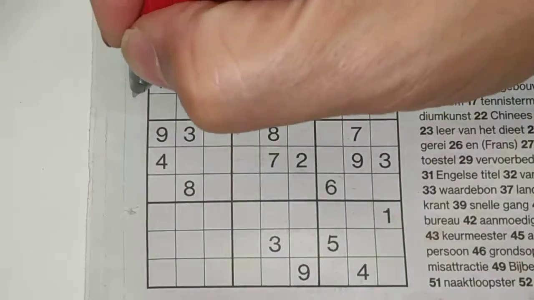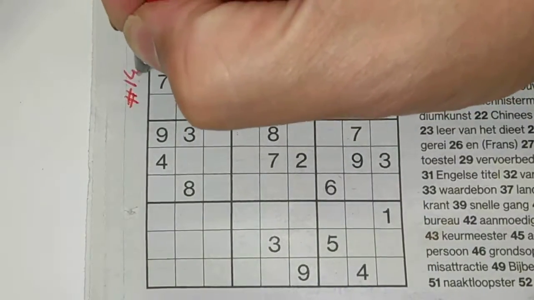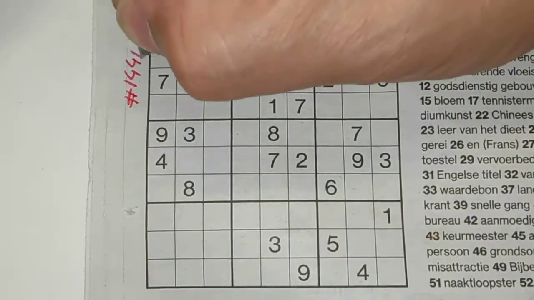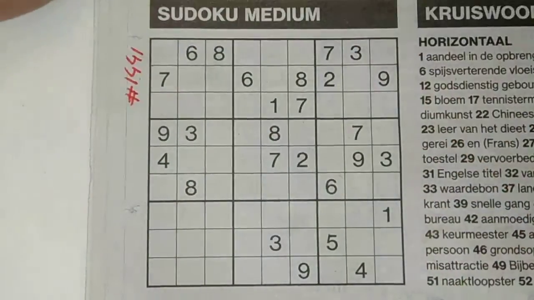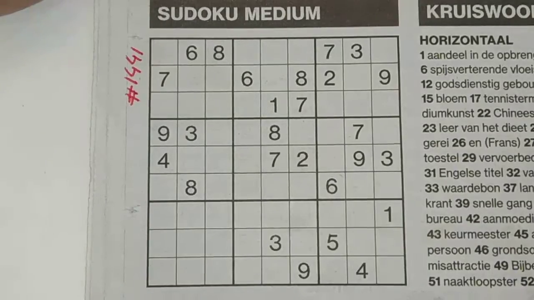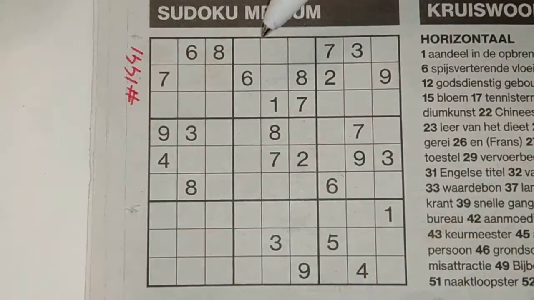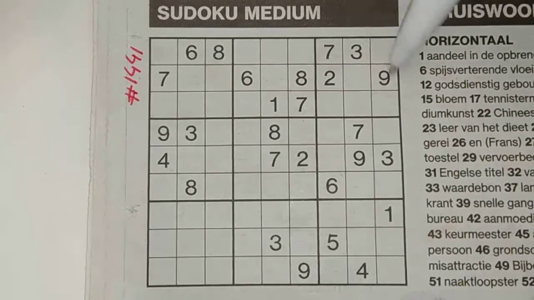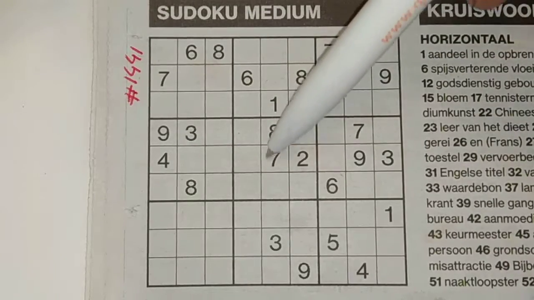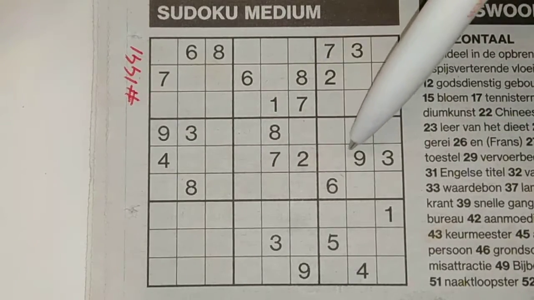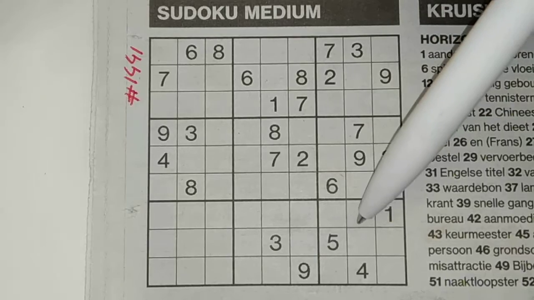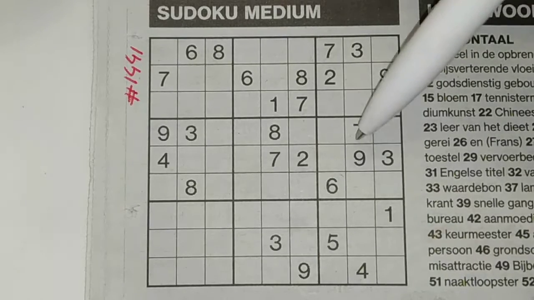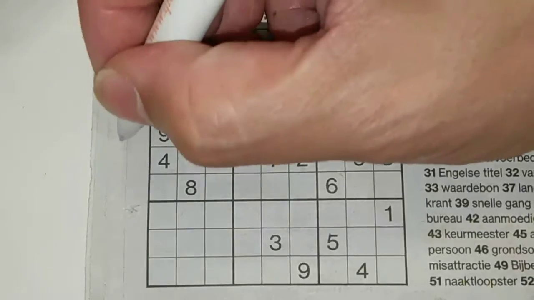And this will be number 141. And before I start, I always count the printed numbers, the printed digits. So let me count the numbers. We have here 3 plus 4 is equal to 7, plus 4 is 11, plus 4 is 15, plus 3 is equal to 18, 18 plus 4 is 22, plus 2 is 24, plus 3, 24 plus 3 is 27.